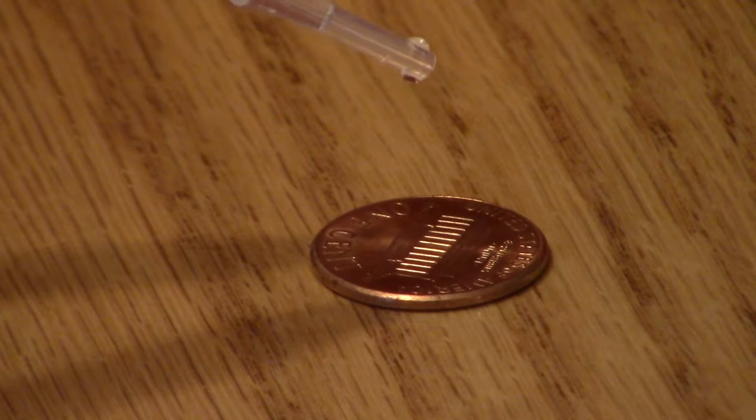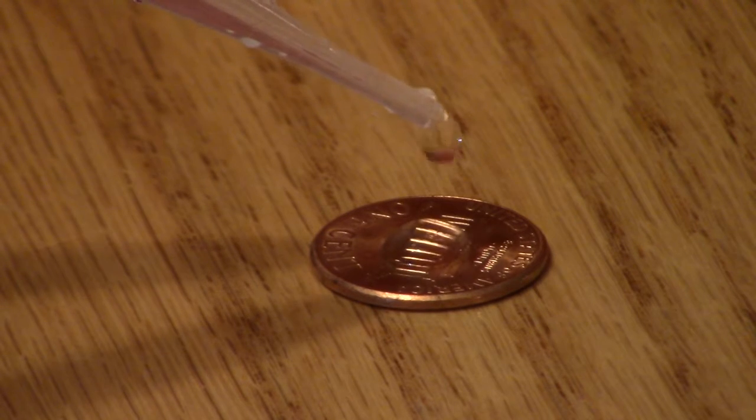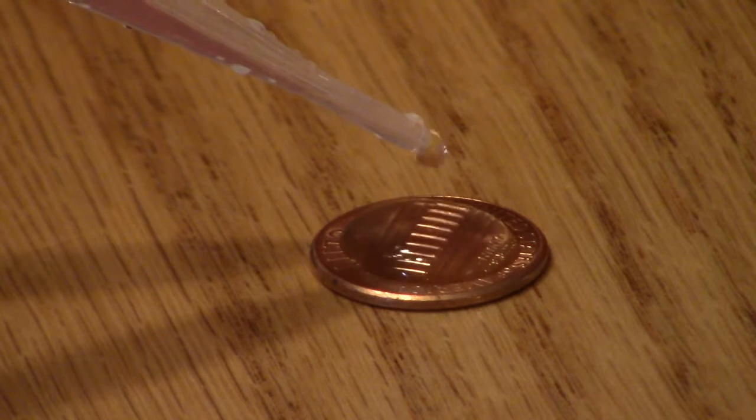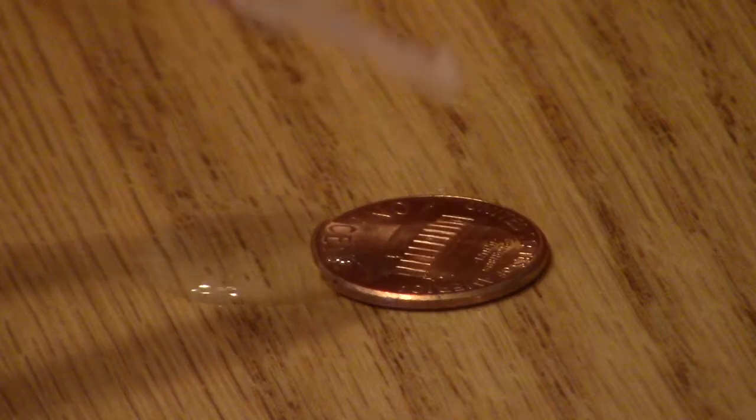Okay, ready? My helpers want to count with me? 1, 2, 3, 4, 5, 6, 7, 8, 9, 10, 11, 12, 13, 14. Okay, 13. So normally we get a lot more, so I'm going to try it again.